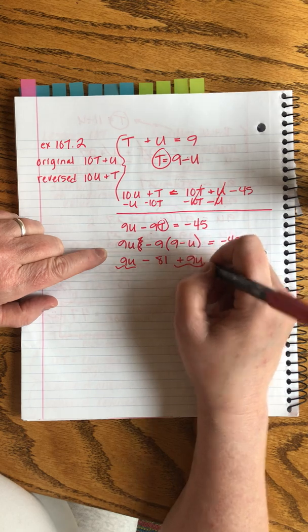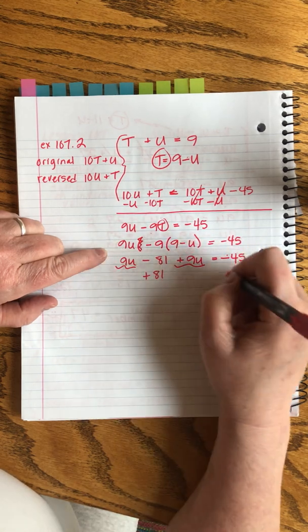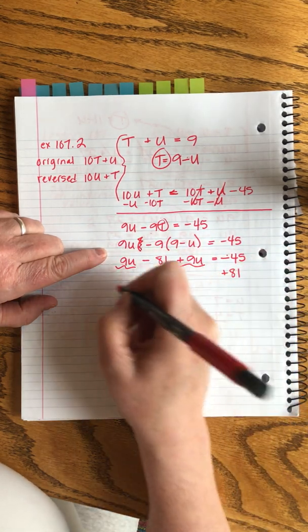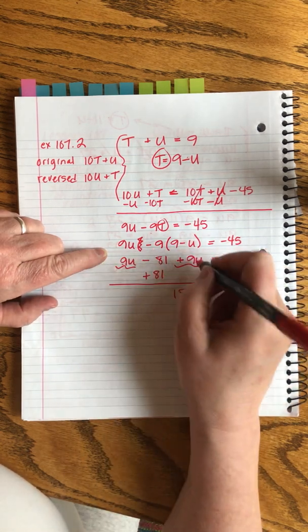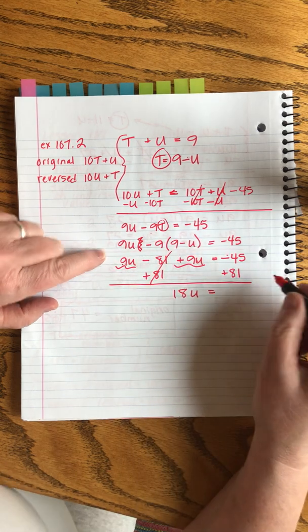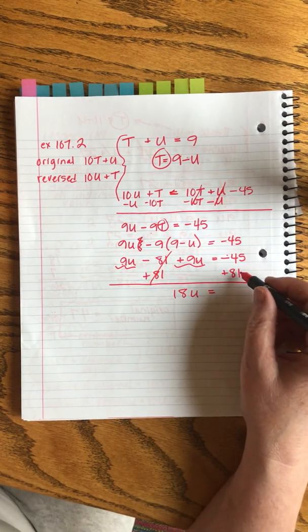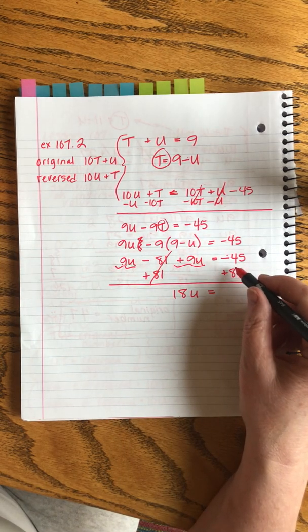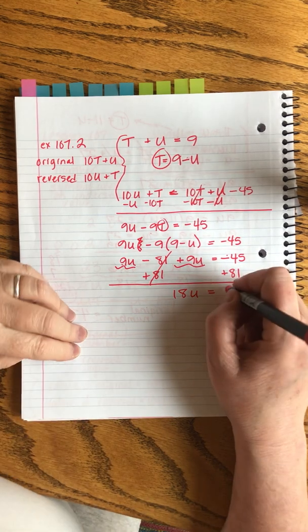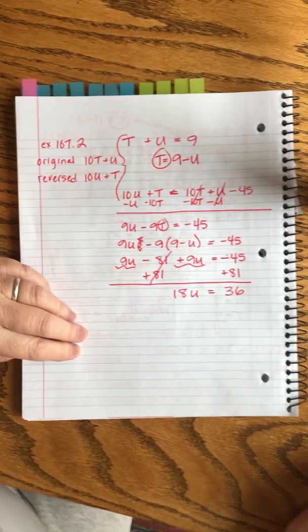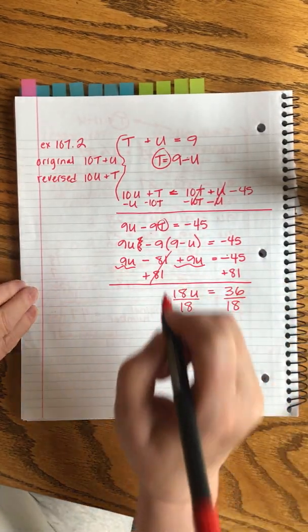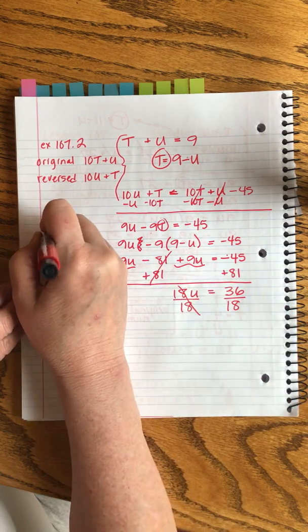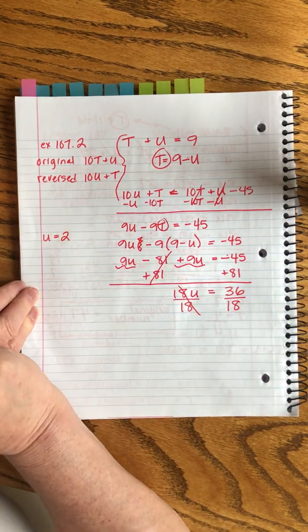Add these two together, and let's add 81 to both sides. 18u equals, what's the difference between 45 and 81? I'm going to say 36. Divide both sides by 18, and we get u equals 2.